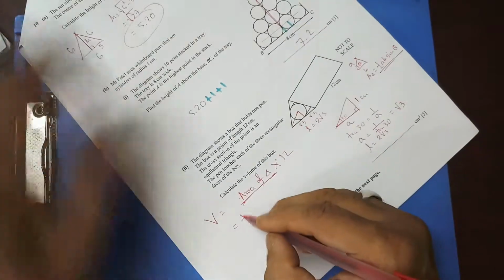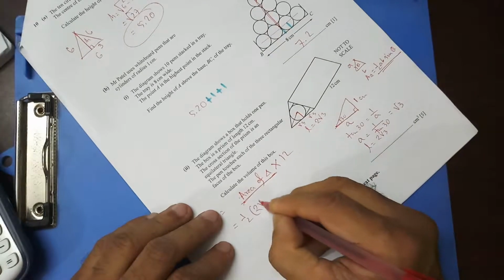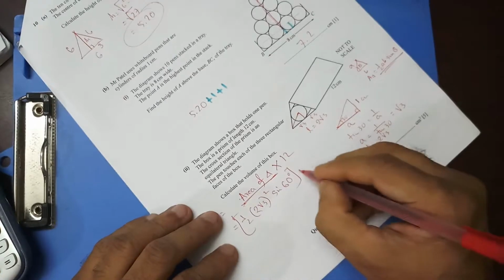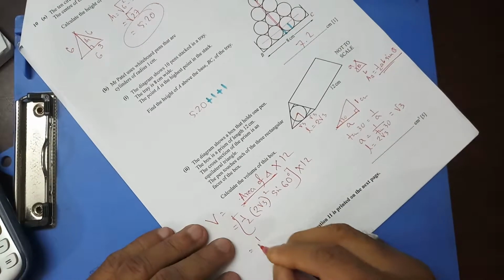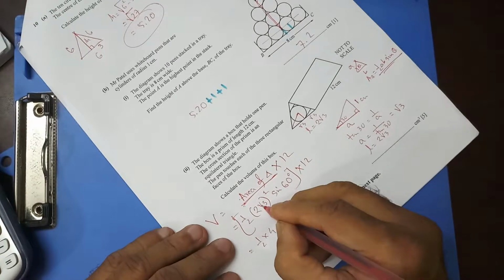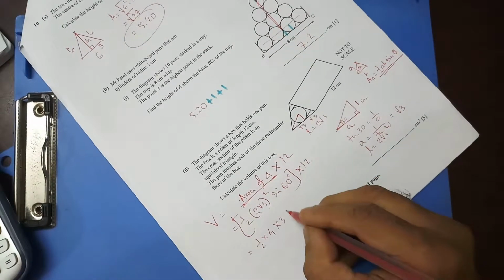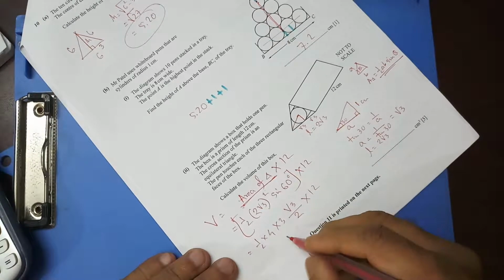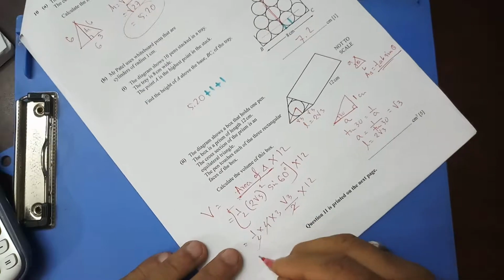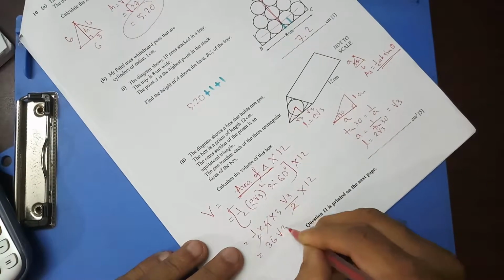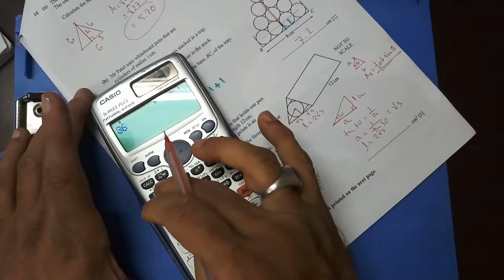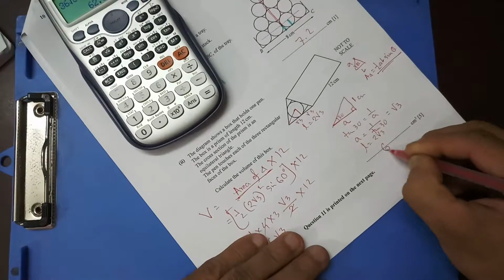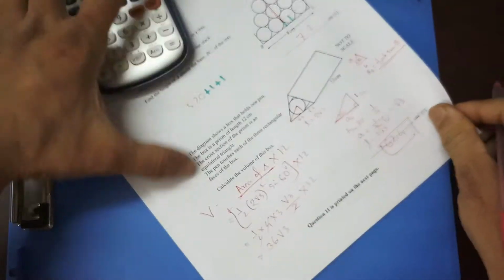So it's going to be half, then 2 square root 3 squared, sine 60, that's the area of the triangle, times 12. Now this is half times 2 squared is 4 and square root 3 squared is 3, and sine 60 is root 3 by 2, times 12. So this crosses out, so it's going to be 36 root 3, which is 62.4. So it's going to be 62.4 cubic centimeters. Okay.